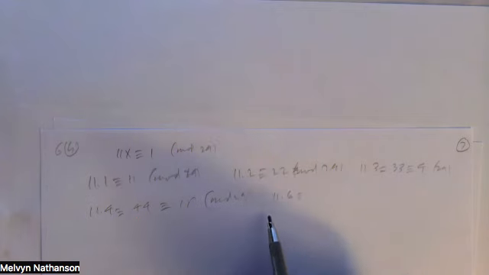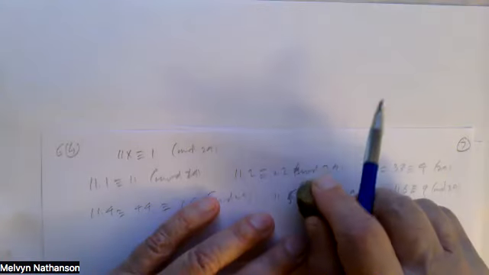I'm sorry, that is 11 times 6. 11 times 5 is the next one. 55 mod 29 is congruent to 26.